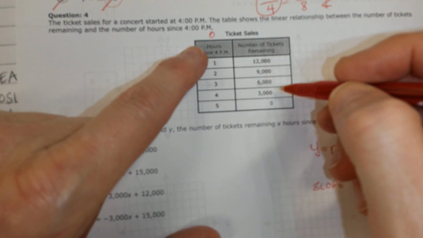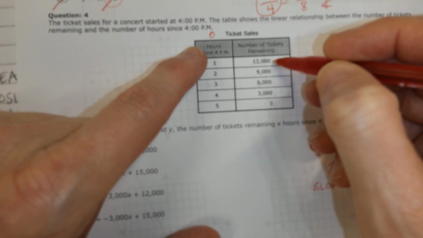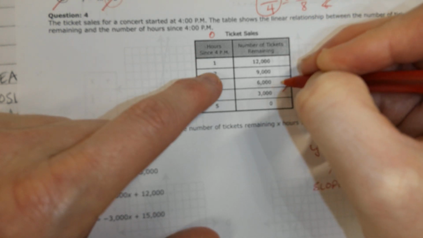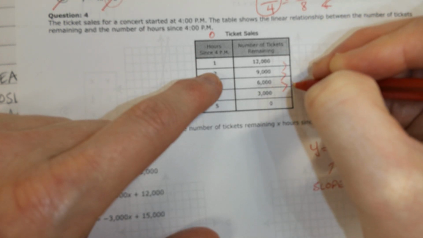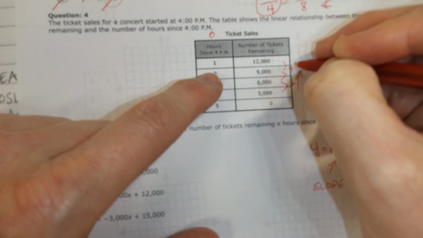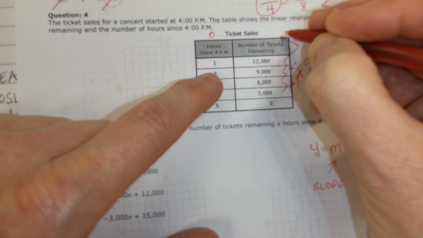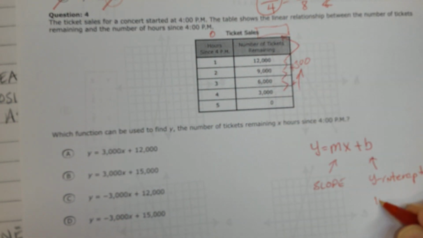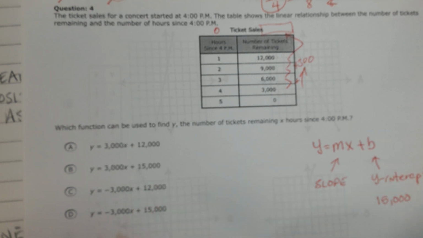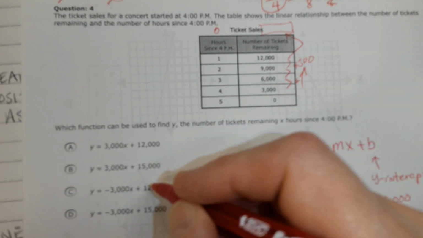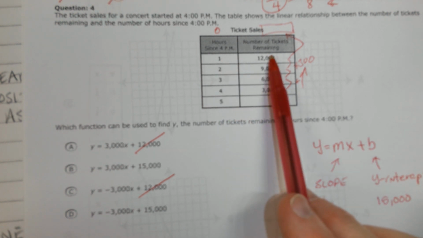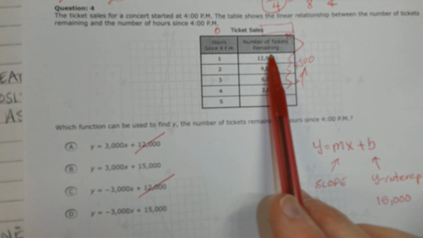And I'm going to use my knowledge of patterns. What are these changing by? 3,000. So are they going up by 3,000 or down? Yeah, so if we're going this way, we're adding 3,000. Let's add 3,000 more to figure out what this number is. What's 12,000 plus 3,000? 15,000. So I have a y-intercept of 15,000. Which answer choices should I get rid of? Yeah, bam and bam. There's no way that those can be your y-intercept because when x is 1 it is 12,000. That's a dead giveaway.